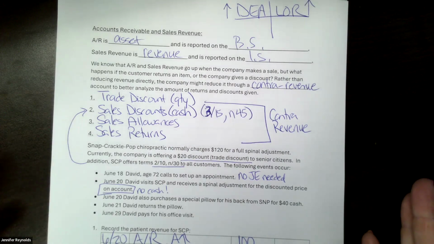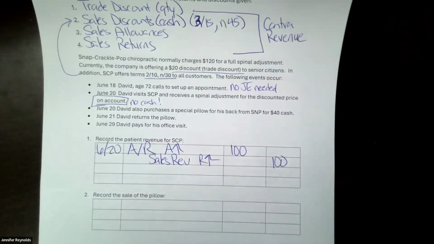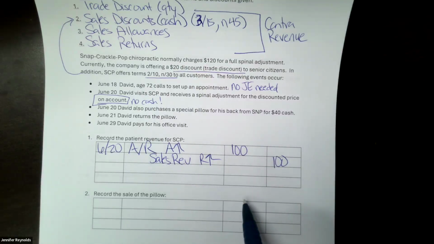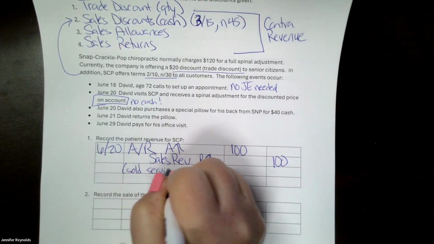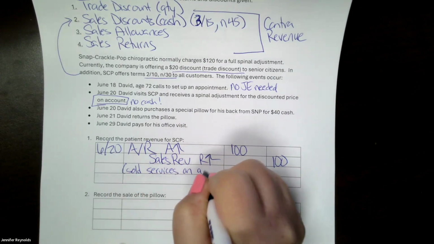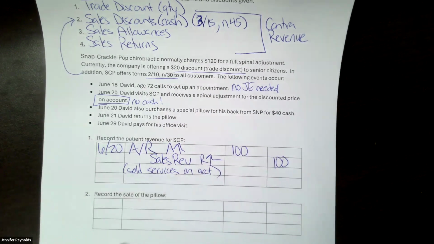See, I don't have an account called trade discount. Oh my gosh, y'all couldn't even see that. There we go. I don't have an account here called trade discount. That's it. I just record it at that. So sold services on account would be my description.